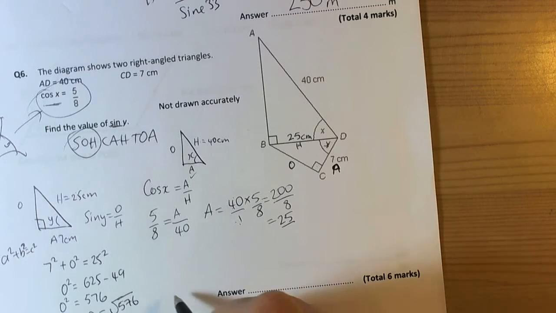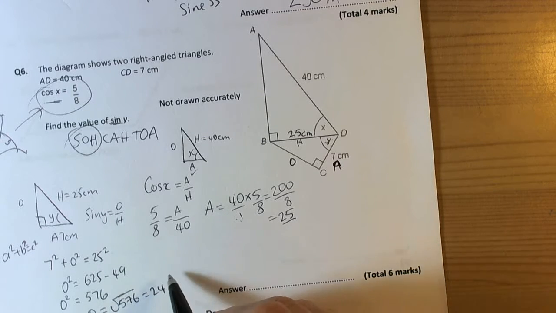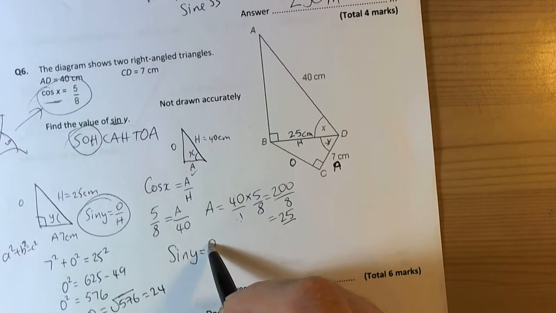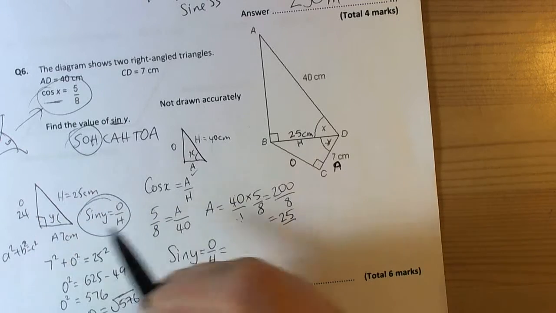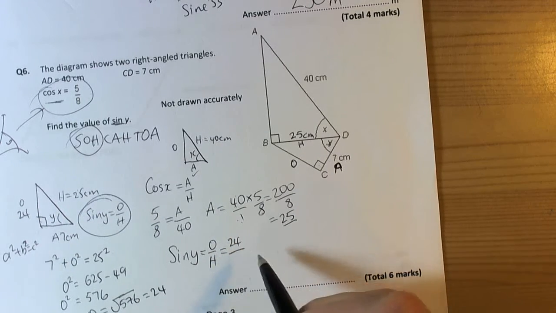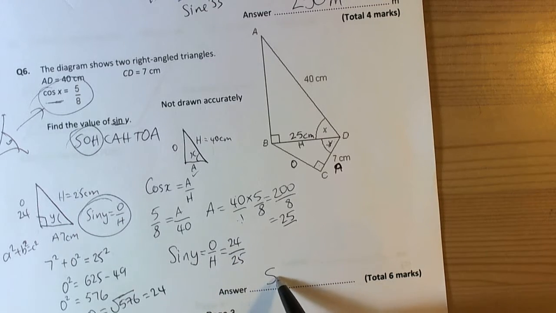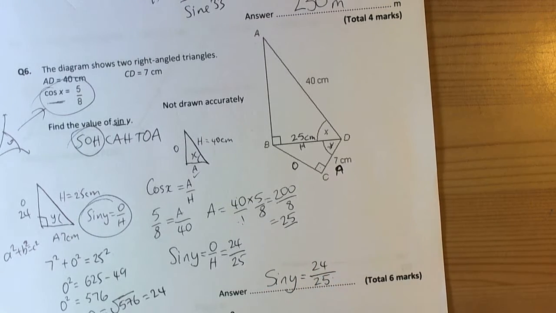So the square root of 576 is 24. Okay, so we now know that the length of O is 24. So from our sine function, the sine of y is equal to the opposite length divided by the hypotenuse length. For this triangle, we've worked out that this length is 24, so 24 over 25. So we're going to say that the sine of y is equal to 24 over 25.